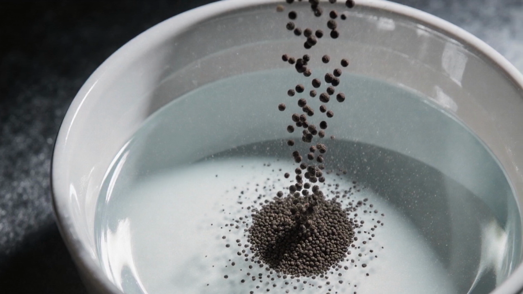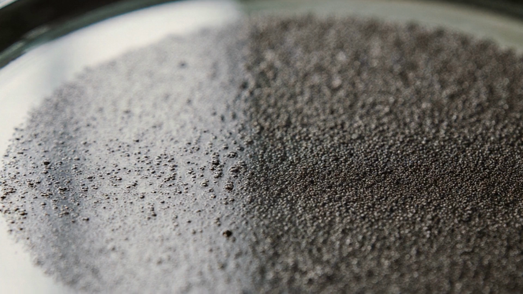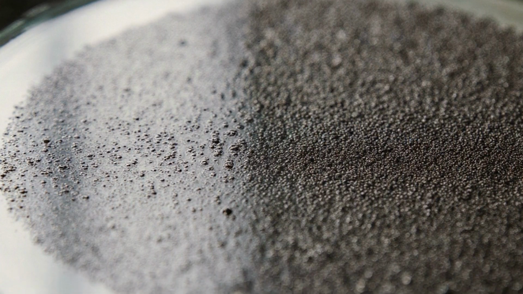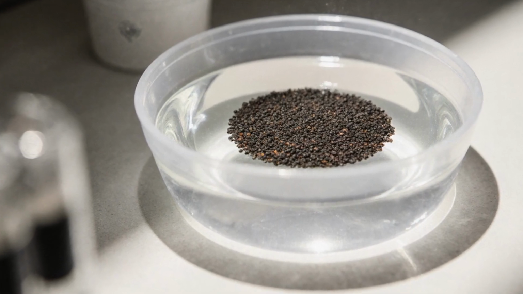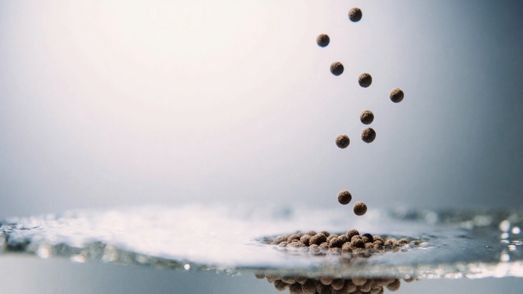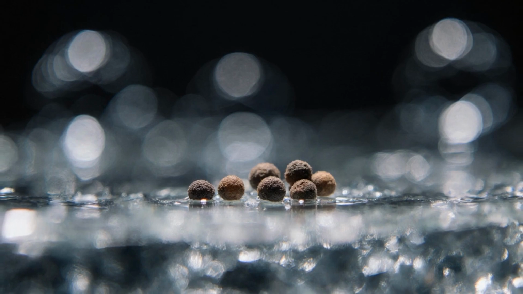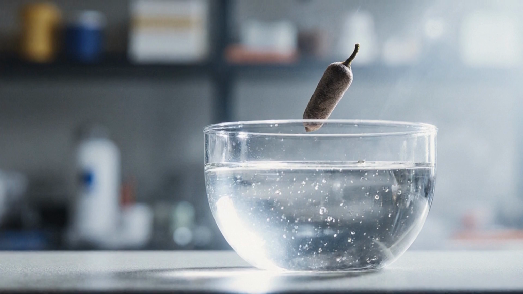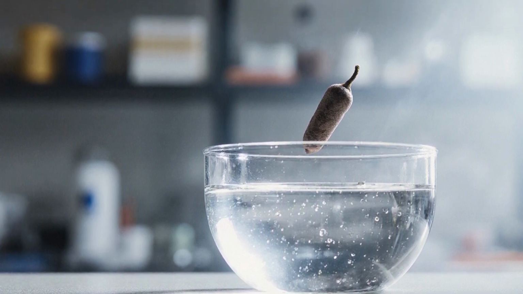Begin by evenly sprinkling black pepper across the surface of a container of water. Ensure the pepper is distributed in a thin, uniform layer for optimal demonstration. Observe that the pepper particles float on the water's surface without sinking. This floating effect is due to the surface tension of the water. The pepper is not dense enough to break the cohesive forces between water molecules. Therefore, the pepper remains suspended, illustrating the concept of surface tension.